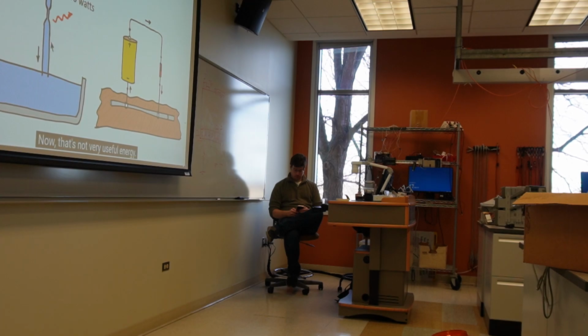Now, that's not very useful energy. We could hook up a water wheel to get some useful energy out of this. So 300 watts in, 300 watts out. Now, similarly, in the electric circuit, power equals current times voltage. Current is like the flow rate. Voltage is like the pressure.